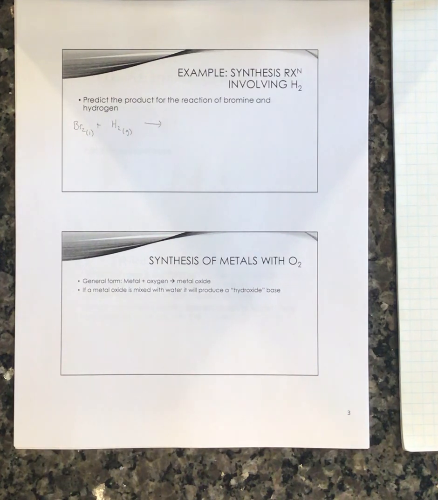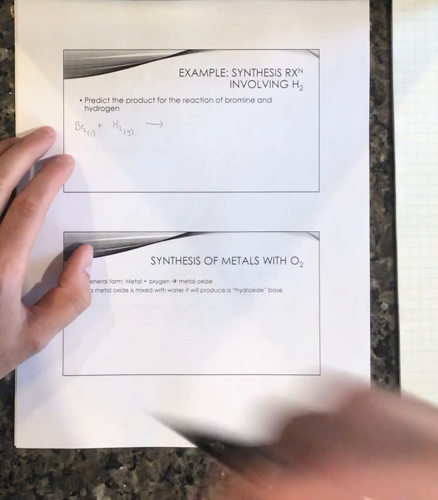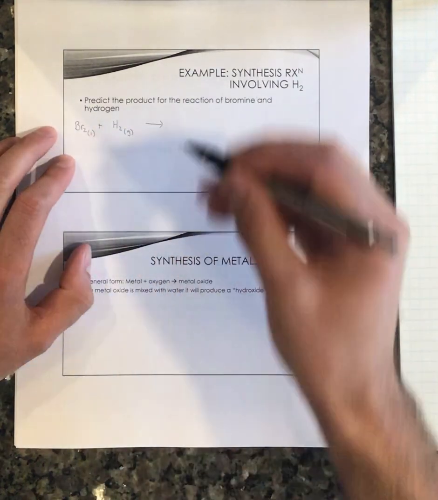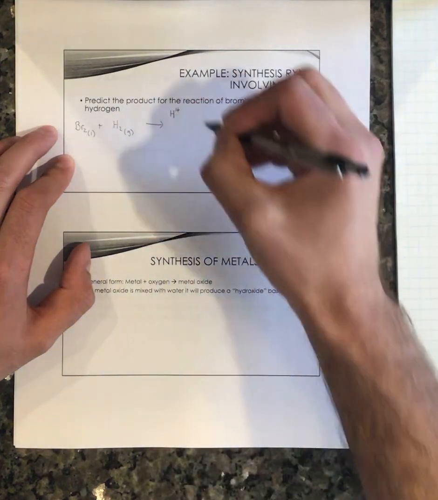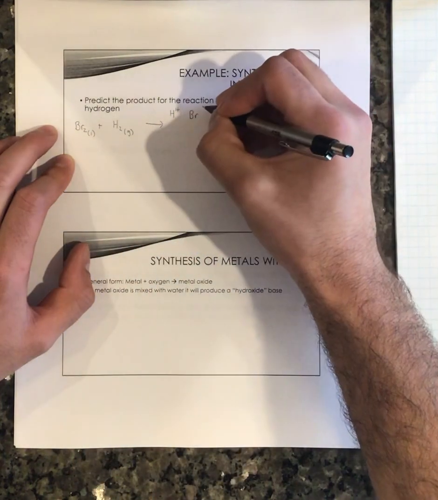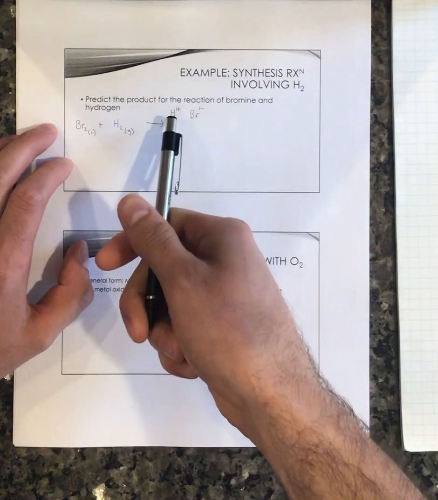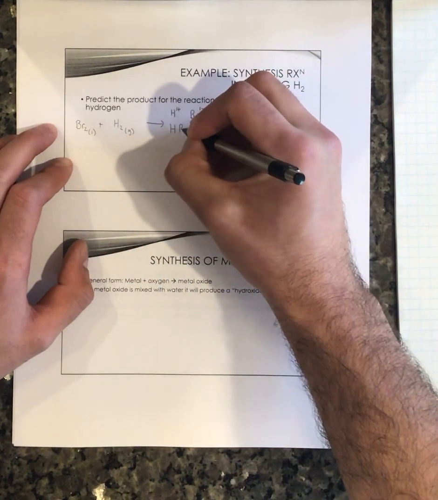But with our special case, hydrogen actually acts like the metal. So we're going to treat hydrogen like the metal, and we're going to treat this like an ionic compound. And when I say ionic compound, this is where our charges come into play. Because hydrogen makes a positive charge, it comes first. So we have hydrogen 1 plus, and we will have bromine, which is a 1 negative charge. So once again, 1 positive, 1 negative. When we do our crisscross, we would get HBr.